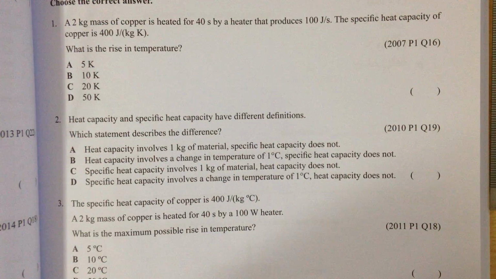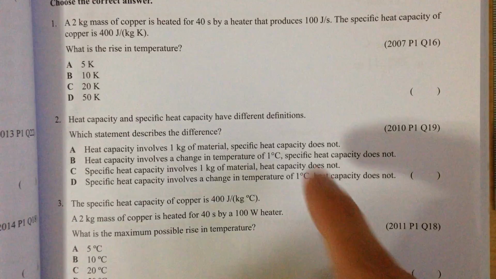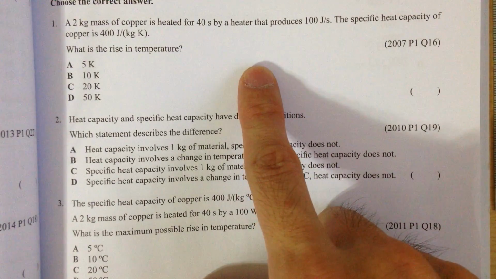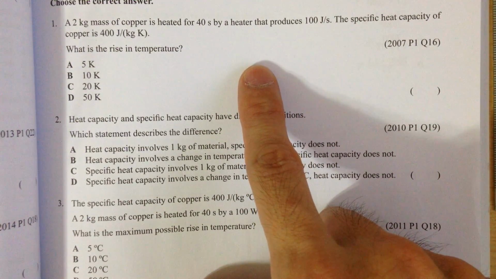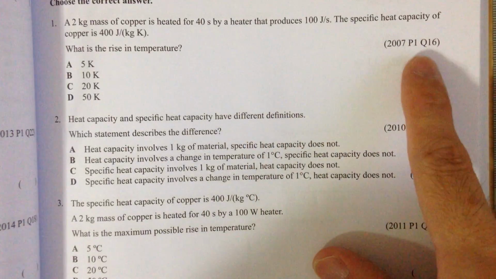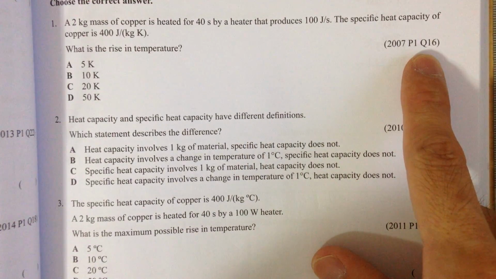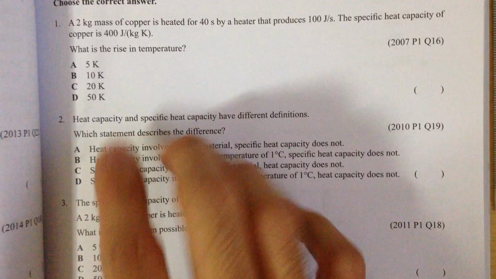Hi everyone. Today we're going to look at a paper 1 question. This question is from the thermal properties of matter. This is 2007 paper 1 question 16, and let's read the question first.